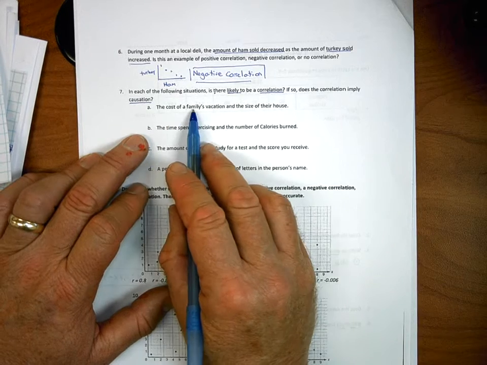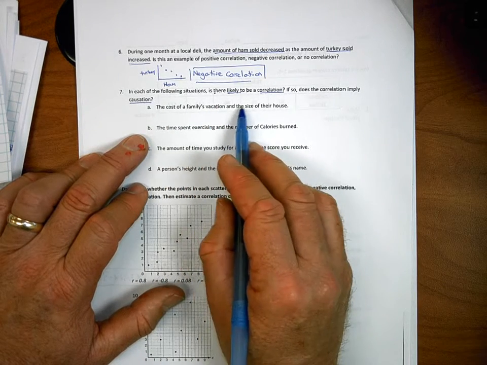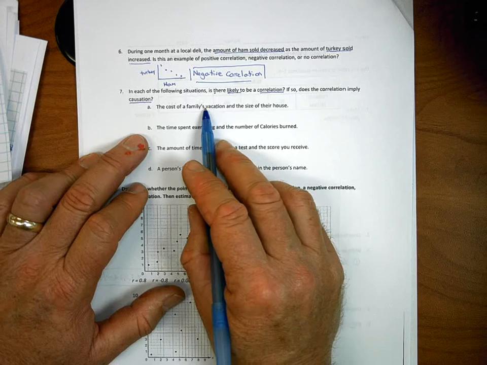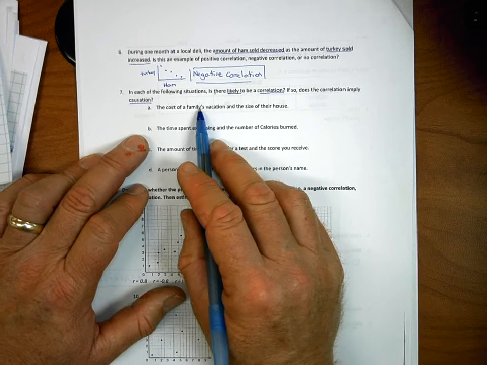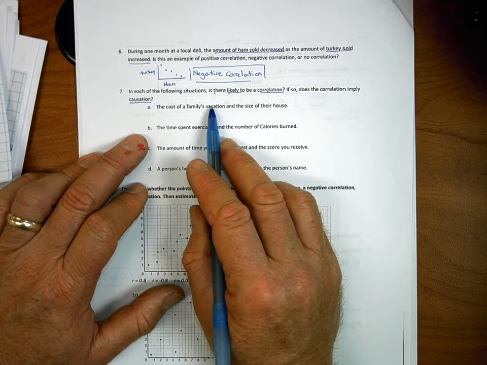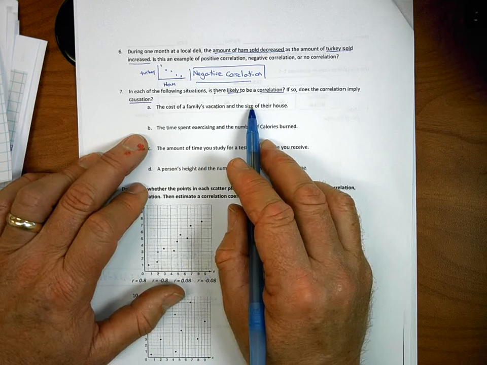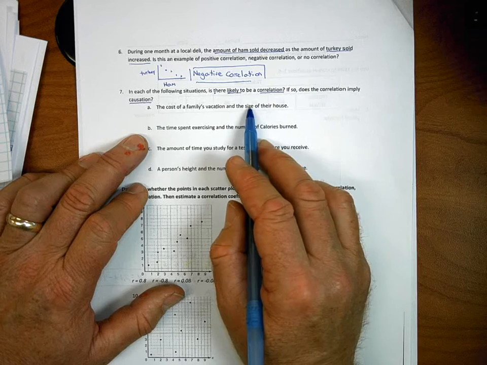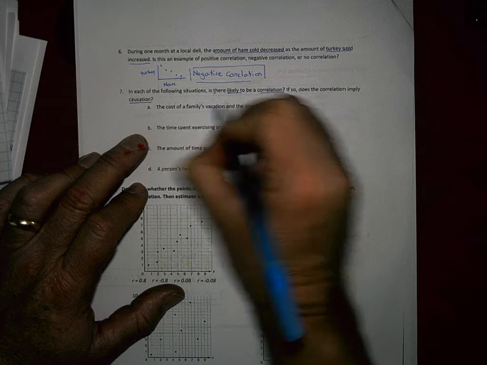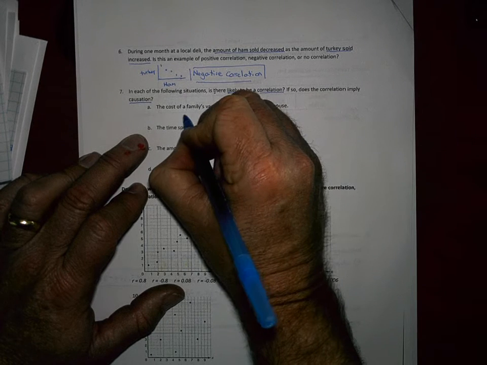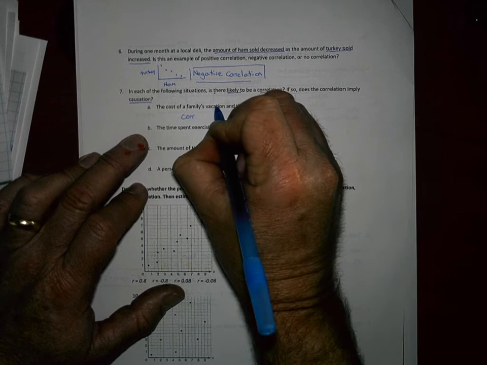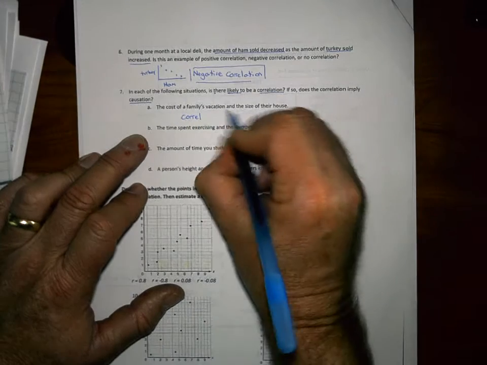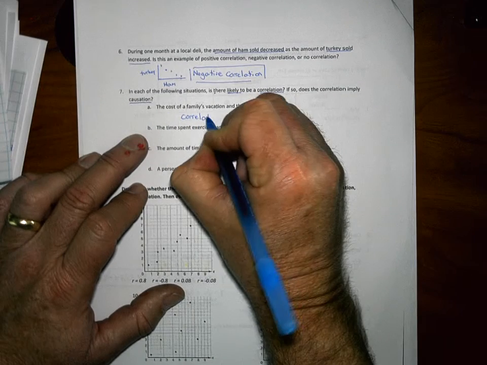So the cost of a family's vacation and the size of their house, okay? So does it correlate that people who spend, let's say, more money on a vacation, do they have a larger house? Or people who spend less money on a vacation, do they have a smaller house? I would say that this right here is likely to have correlation, okay? People who spend more money on their vacation probably have a larger house. They have more money to spend, okay? So there is correlation.